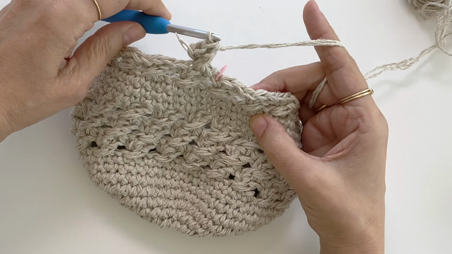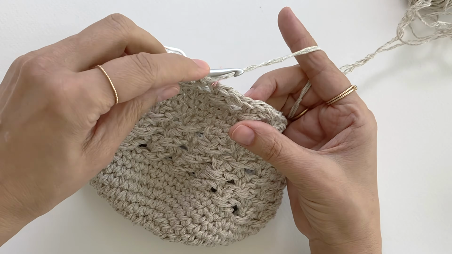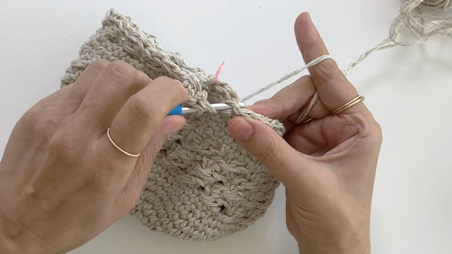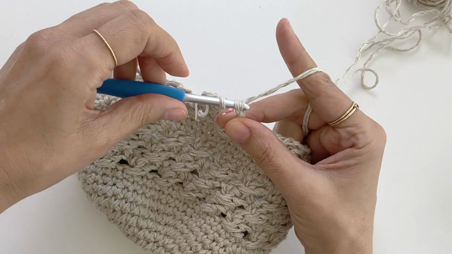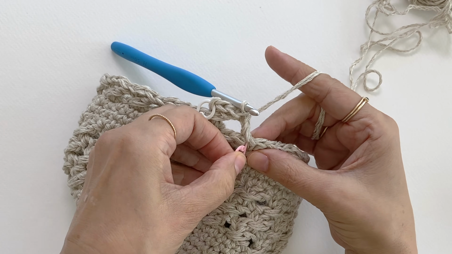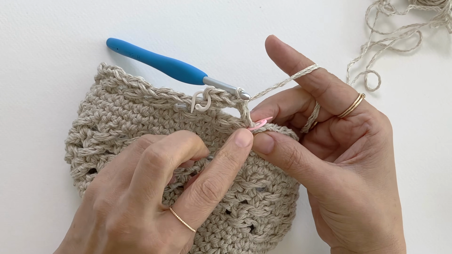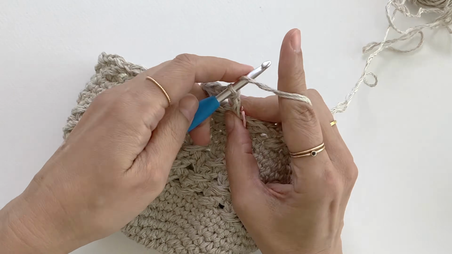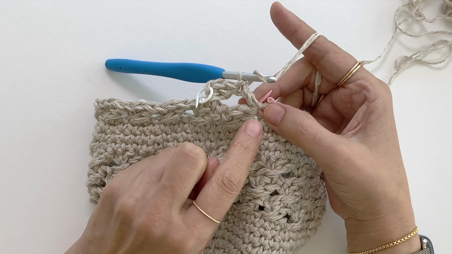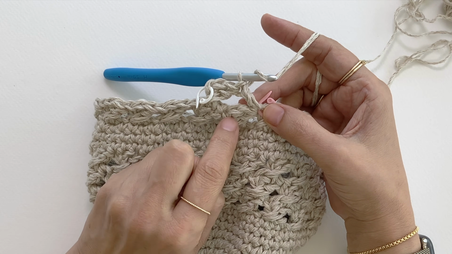So now I want to skip these 2 stitches and make a double crochet in the 3rd one, and mark the base of my next cluster. Then I'm going to make 2 double crochet, and I want to crochet them backwards.